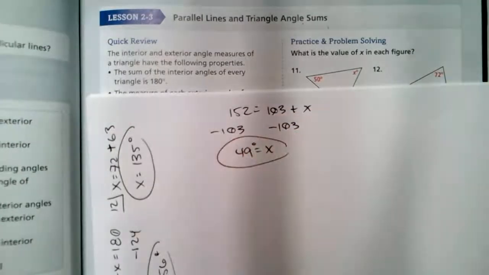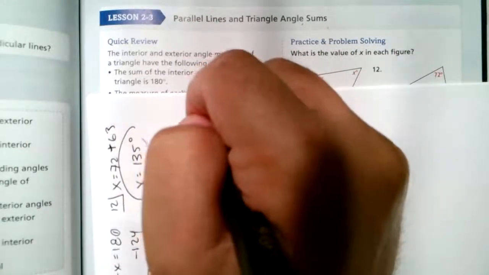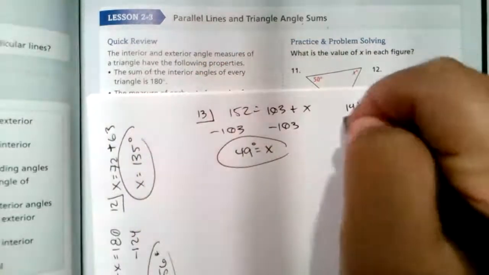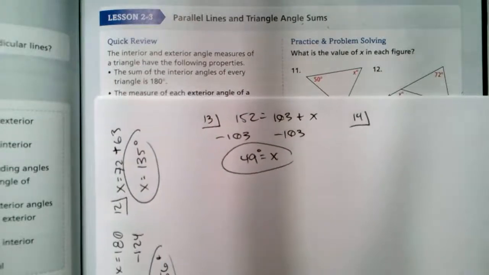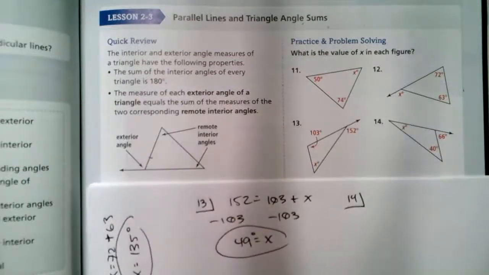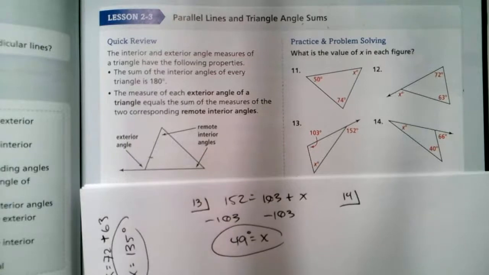So in this case, I want to get x by itself. So I'm going to subtract 103 from both sides. And what do I get? 49 equals x. So that was number 13.